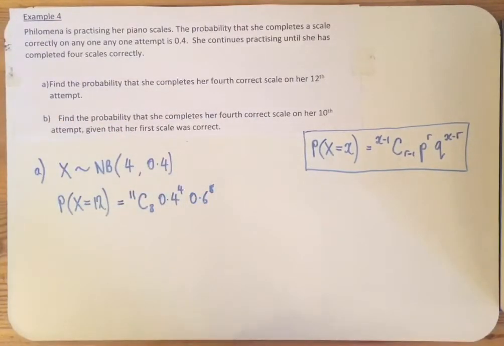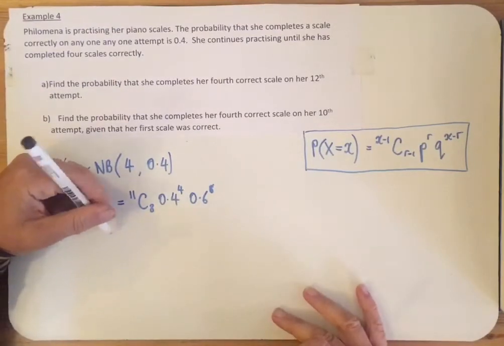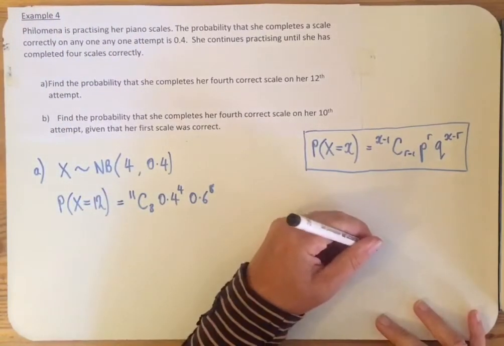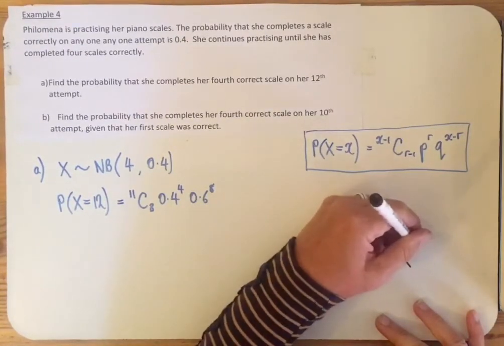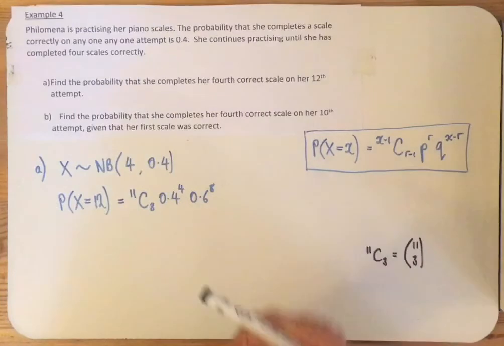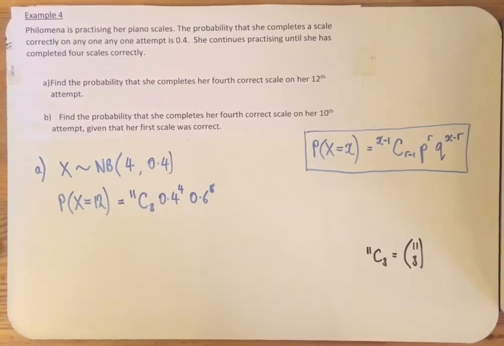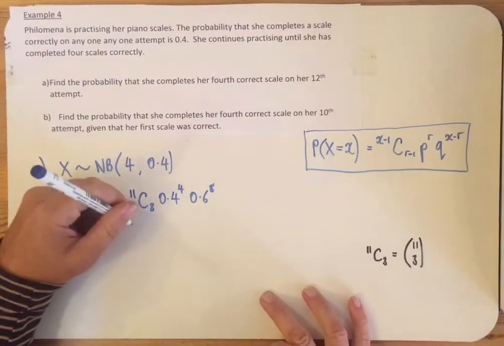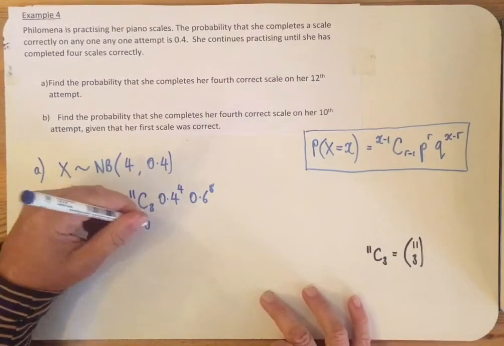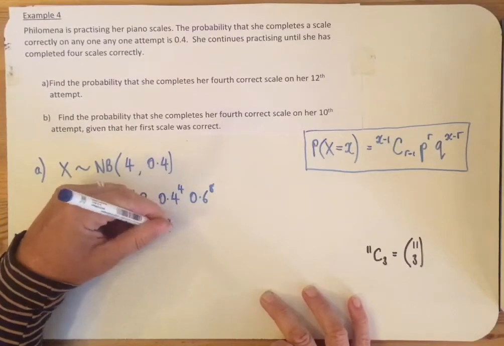8. I'm assuming you're fine with this, but that notation for 11 choose 3 is interchanged with that in these statistical formulae. You're not going to get it confused with a vector while you're doing statistics, it's not too much of an issue. And then you can just whack that into a calculator and you end up with 0.0709.